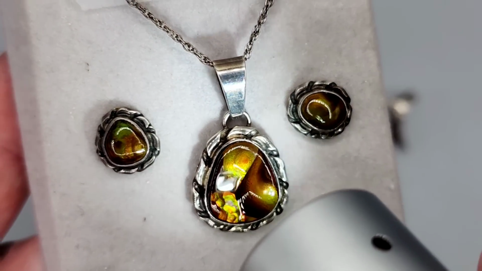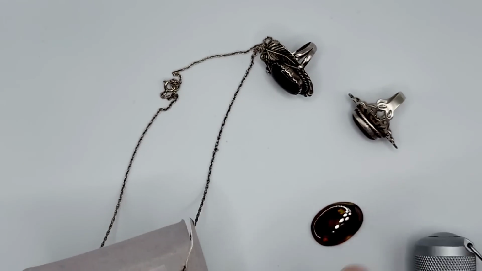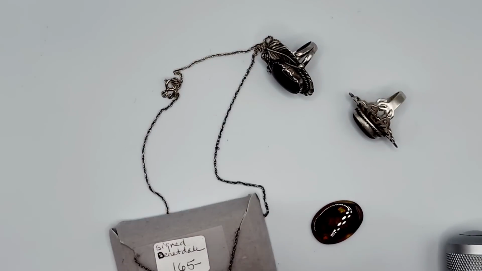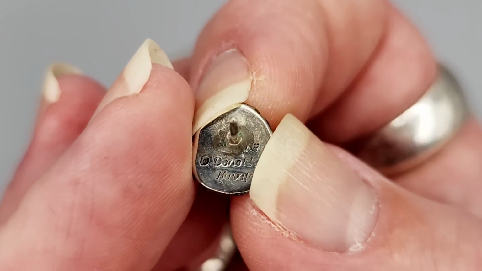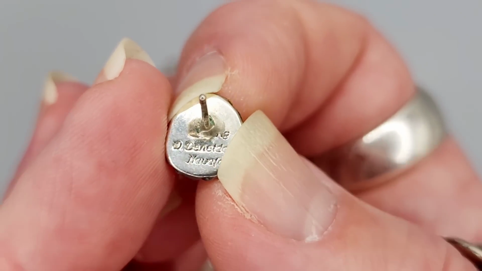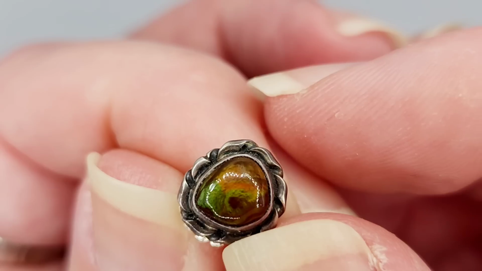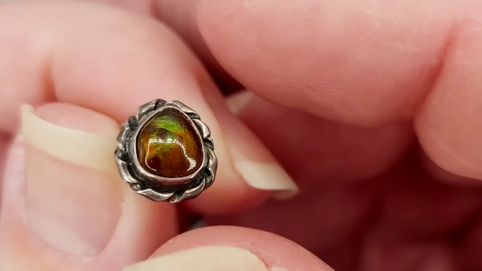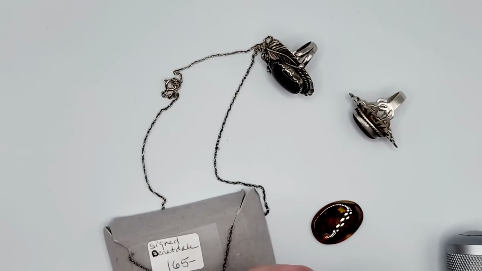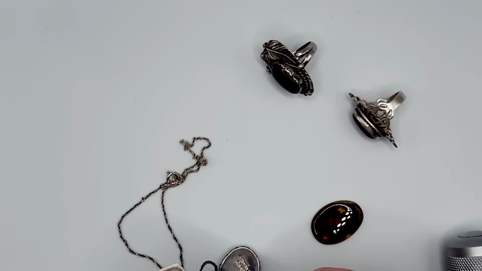Could this have been a special commission? It absolutely could have been. I think the earrings are actually signed as well. Yes, they are. They are signed Dennett Dale and sterling silver with their little clutch backs as well. But look at those stones. If you don't love fire agate after this video, I can't do anything to help you.